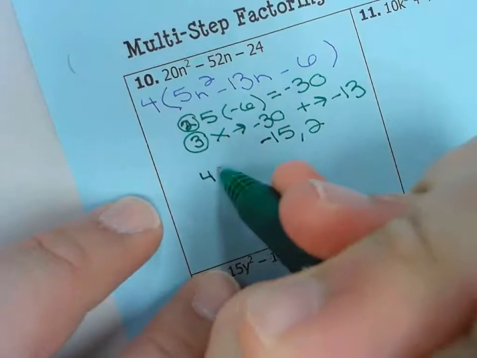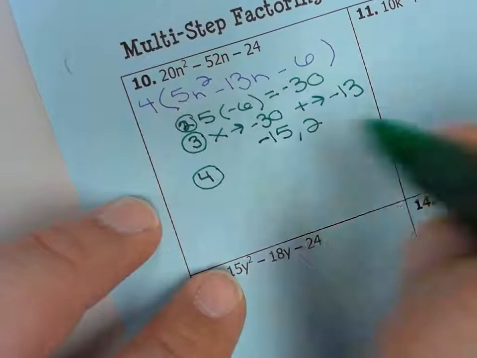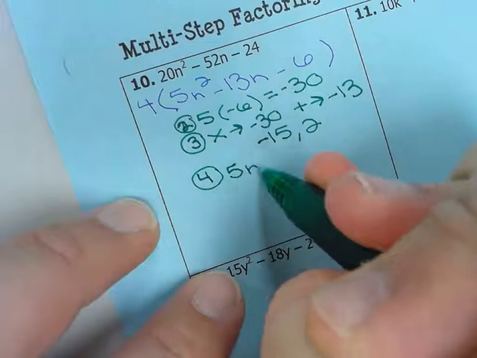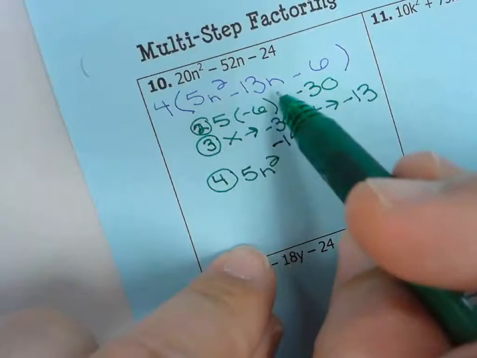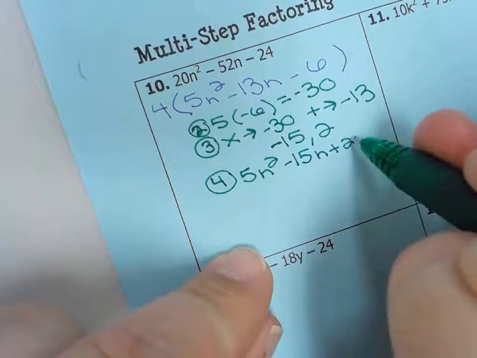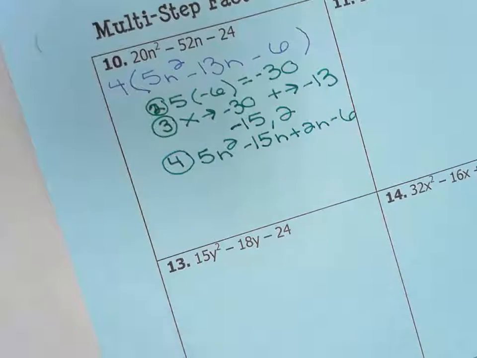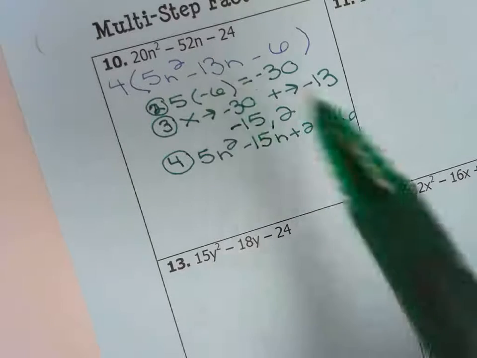Once you find those 2 numbers, anybody remember what I do with them? Replace them for the middle. So I write 5n squared. We ignore the 4 till the end. So I write my 5n squared, and I replace negative 13n with negative 15n plus 2n, and then I write my minus 6. So you write the exact same polynomial, except the middle term you replace with negative 15 and 2, and don't forget the n. It makes sense. Negative 15n plus 2n is the same as negative 13n.